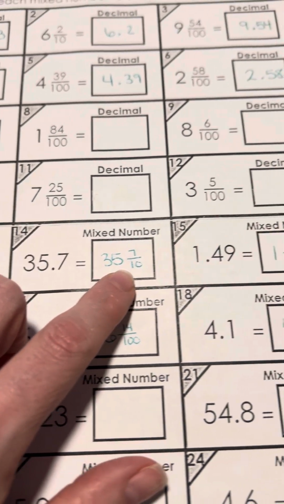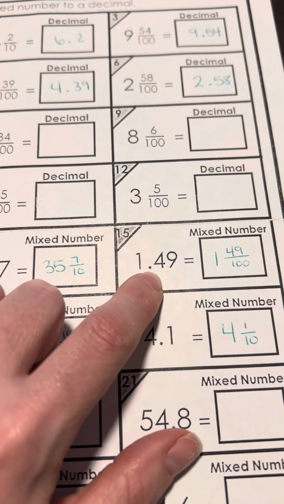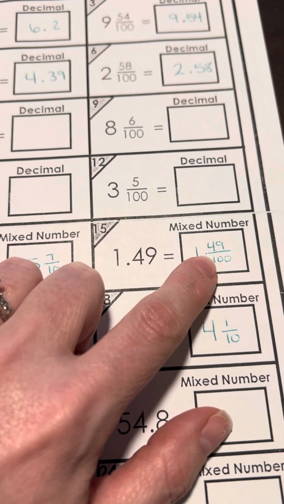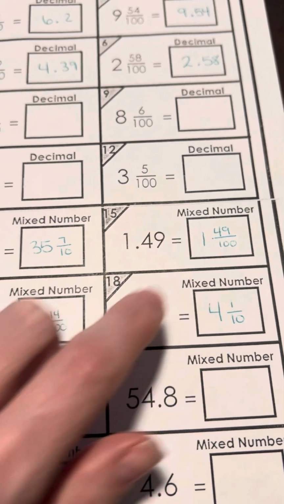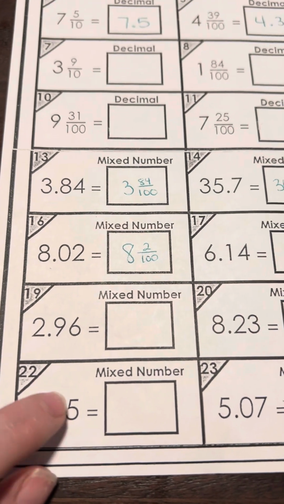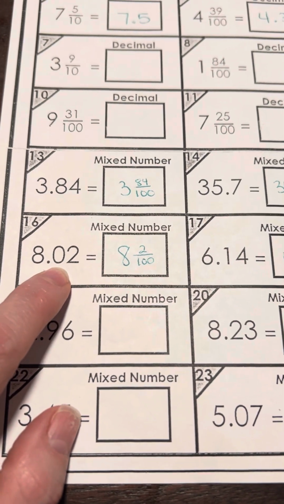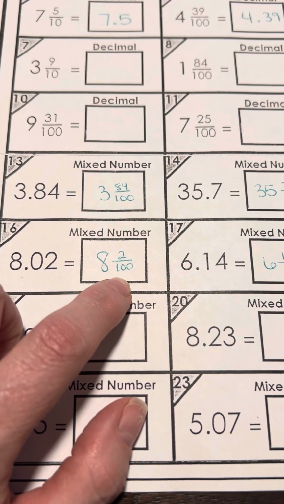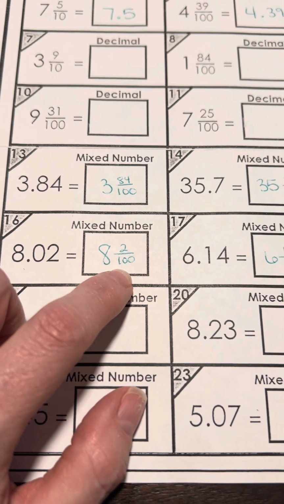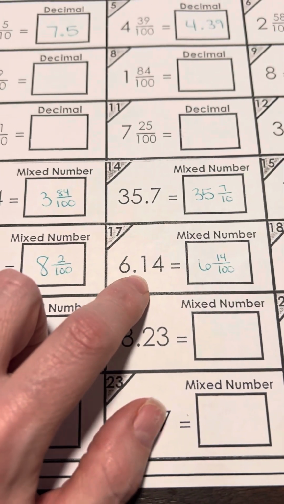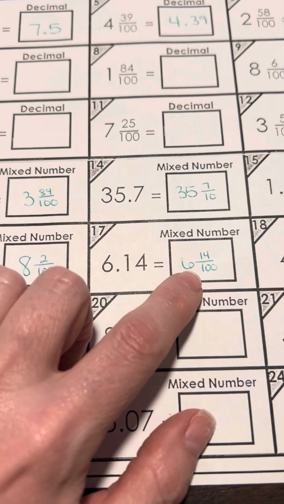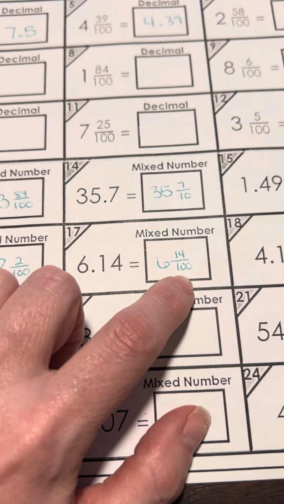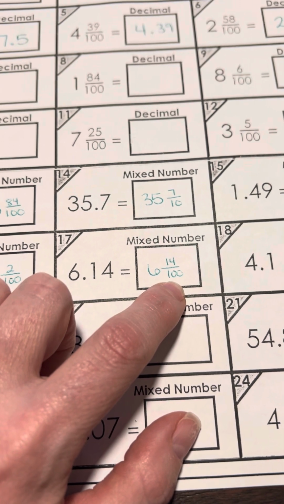35 7/10ths. 35 is your whole number, 7/10 is your fraction. 1 49/100ths. 1 is your whole number, 49/100 is your fraction. 8 2/100ths. 8 is your whole number, 2/100 is your fraction. 6 14/100ths. 6 is your whole number, 14/100 is your fraction.